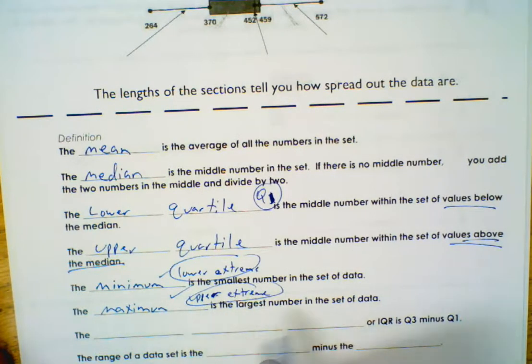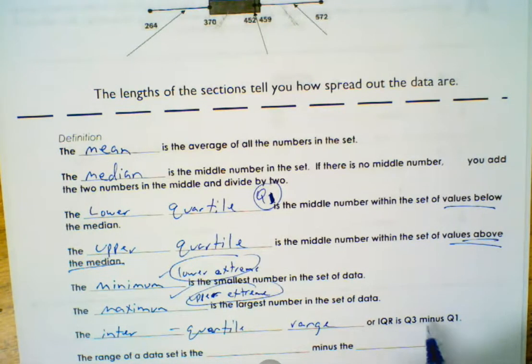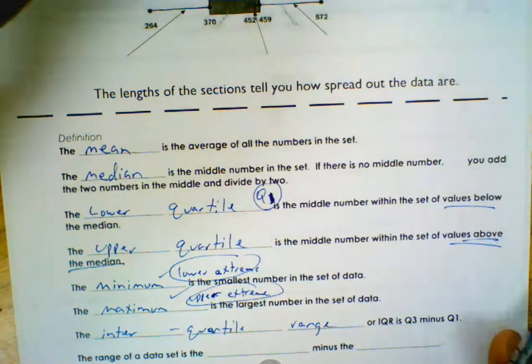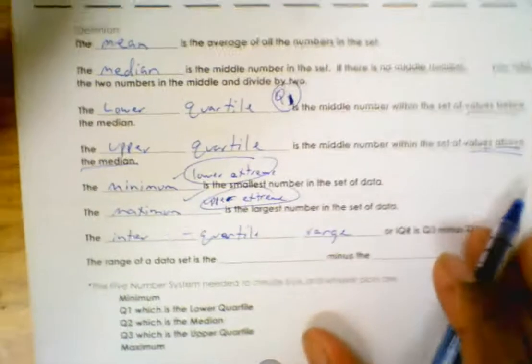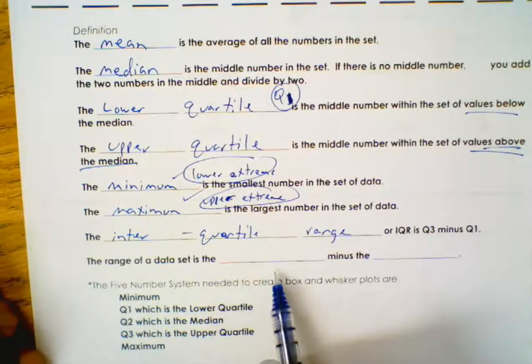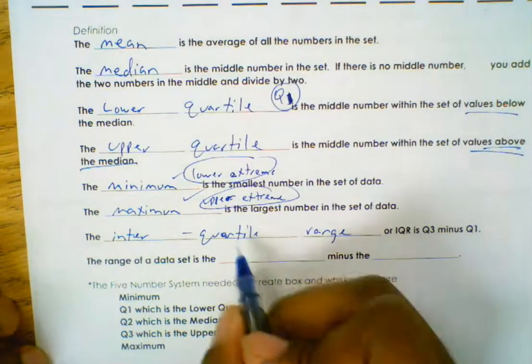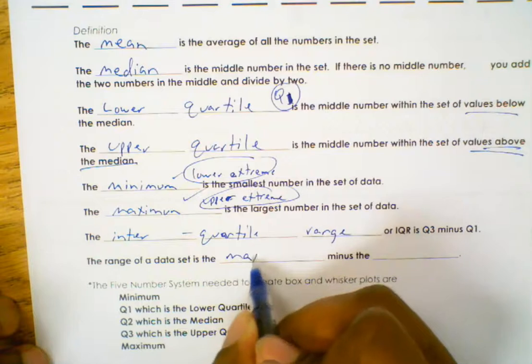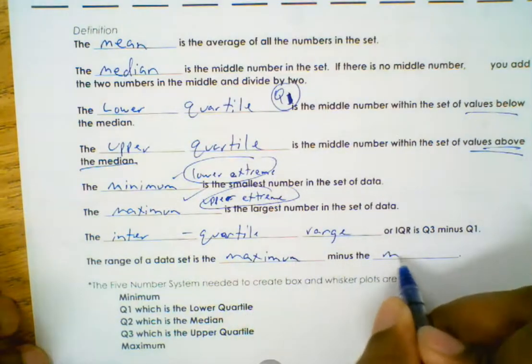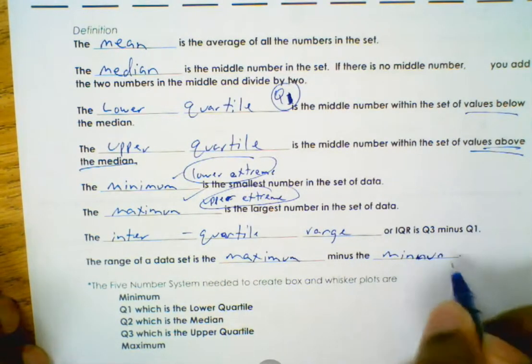All right, so the blank, or the IQR, is Q3 minus Q1. That is the interquartile range. The interquartile range is Q3 take away Q1. The range of a data set is blank minus blank. That would be the maximum minus the minimum. That gives you the range.